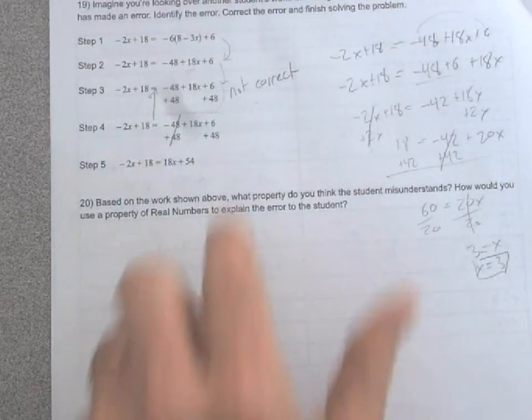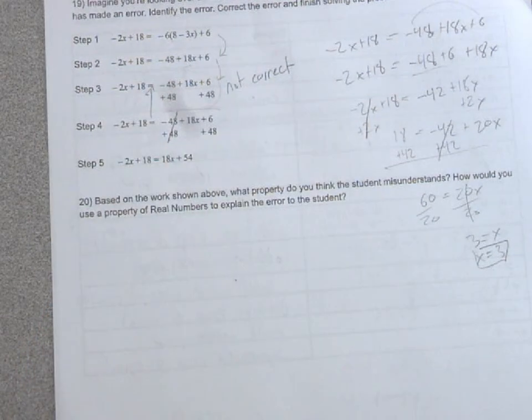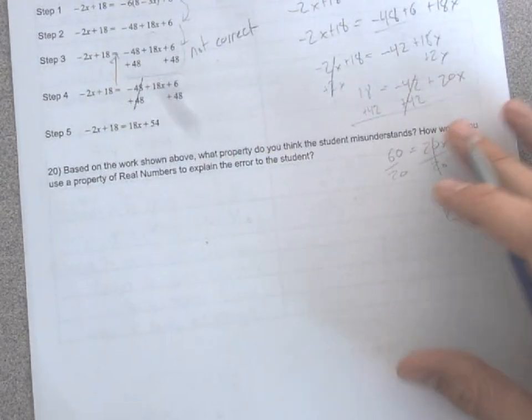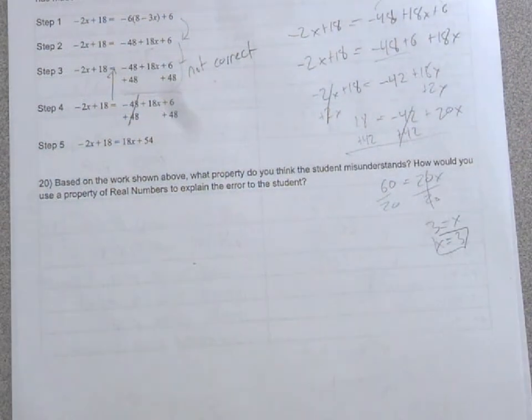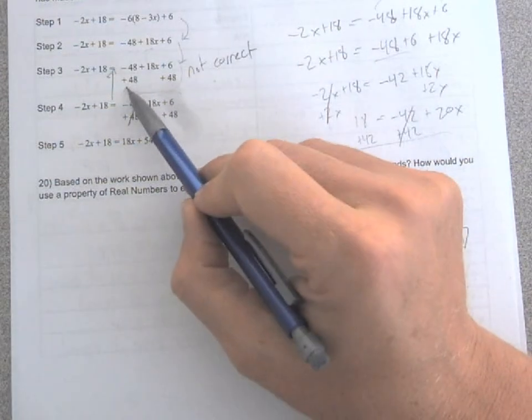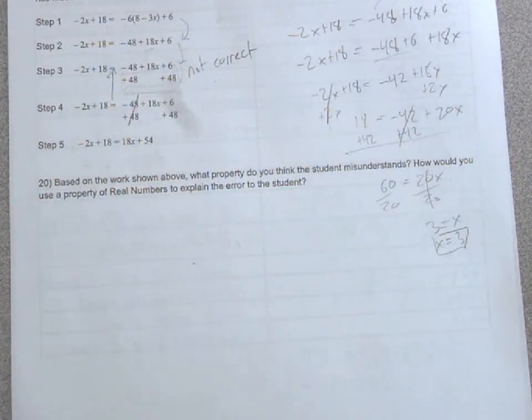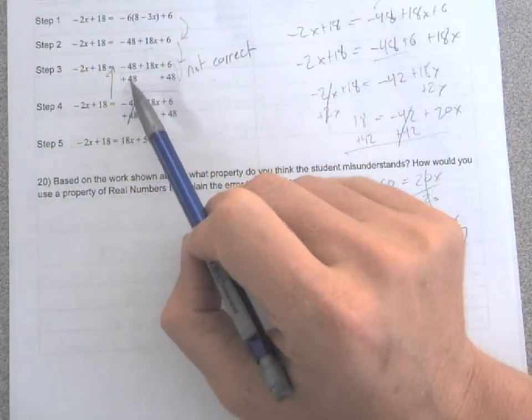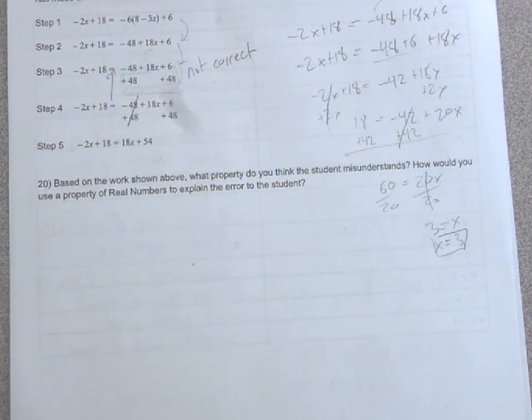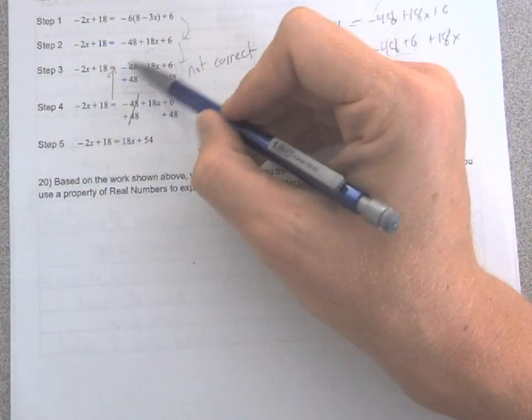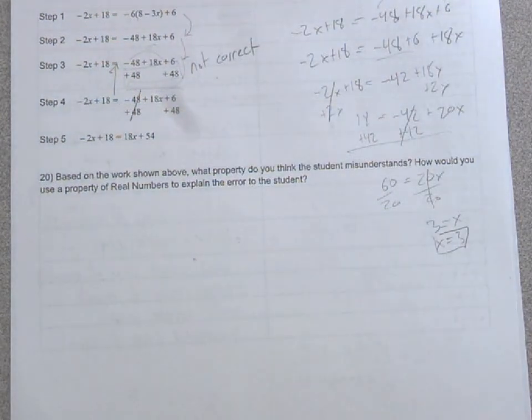What they really should do here is they should combine like terms, and then they should start using properties of equality from there. So I would explain to the student here that if you want to add the same thing on both sides, you need to do it on either side of the equal sign. If the numbers are on the same side of the equal sign, you're not going to use this property. You're going to combine like terms.